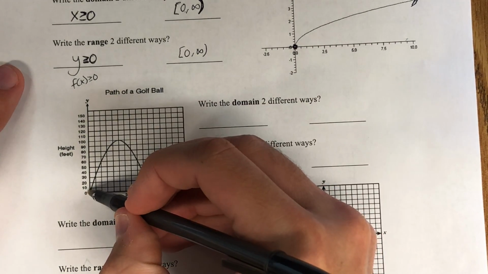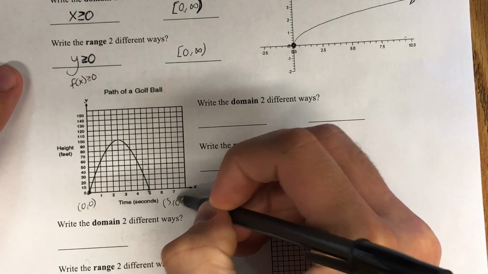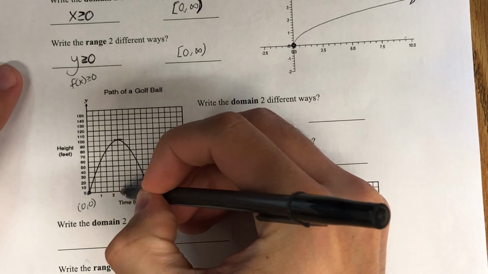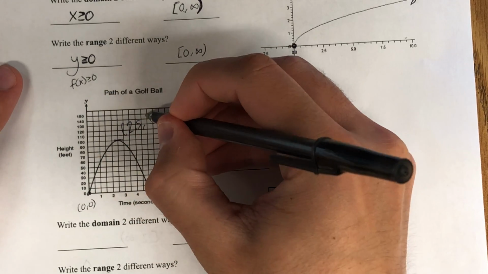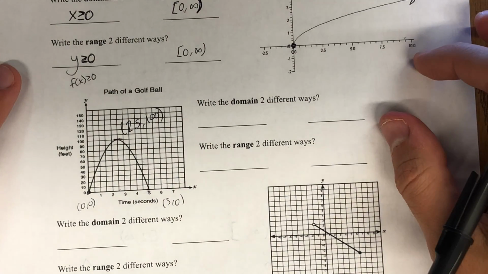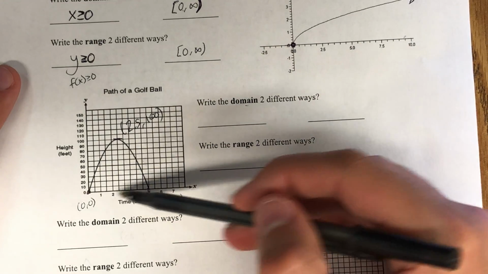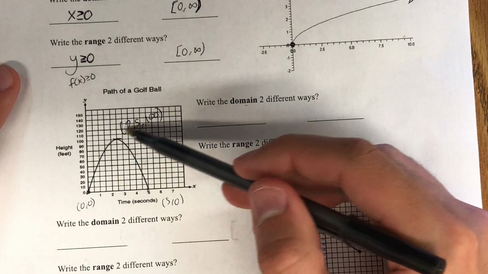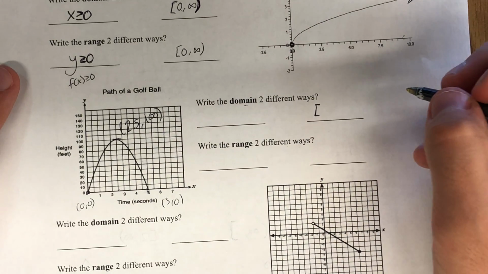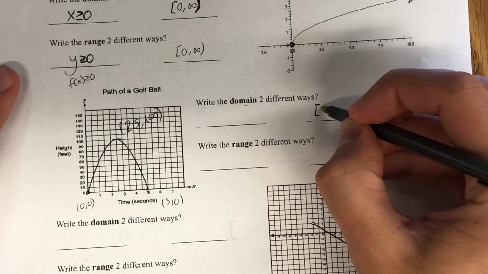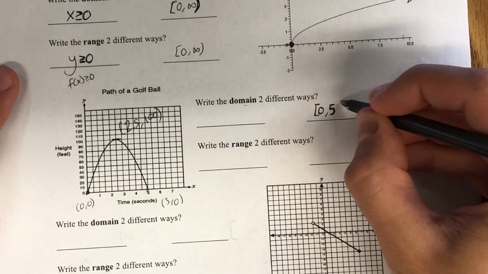For the next one here, we have this function. It's starting here at 0, 0, and it's going to 5, 0 there. Our peak here is at, let's see, 2.5 and 100. So our domain, remember, is x values. So our x values go from 0 up to 5. So if I want to write this in terms of an ordered pair, we start at and include 0, so it has to be a bracket, and we go up to and include 5, so it also has to be a bracket.